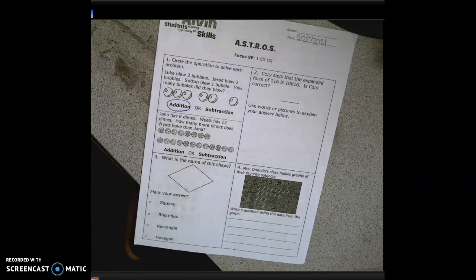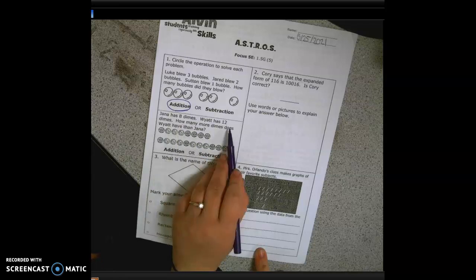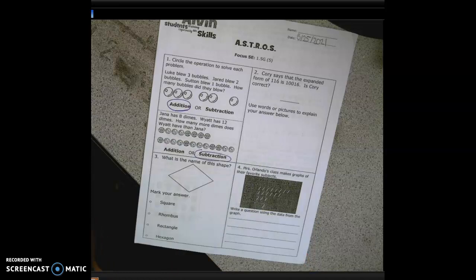Jana has 8 dimes, Wyatt has 12 dimes. How many more dimes does Wyatt have than Jana? For this one, I know I'm comparing because I'm looking at how many more dimes Wyatt is going to have than Jana. So I know that it is subtraction.